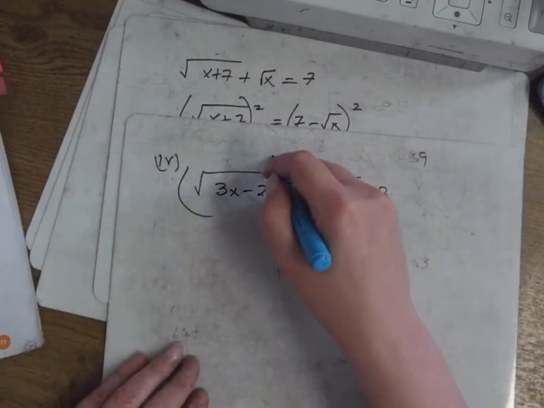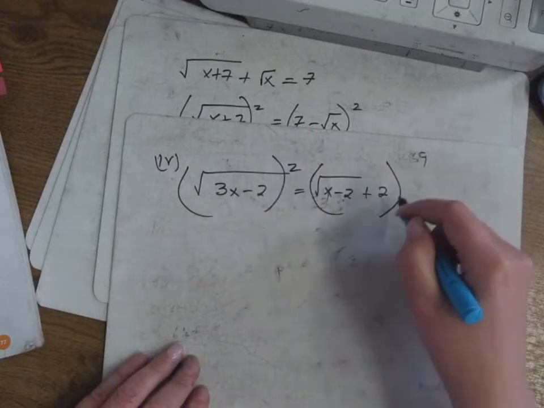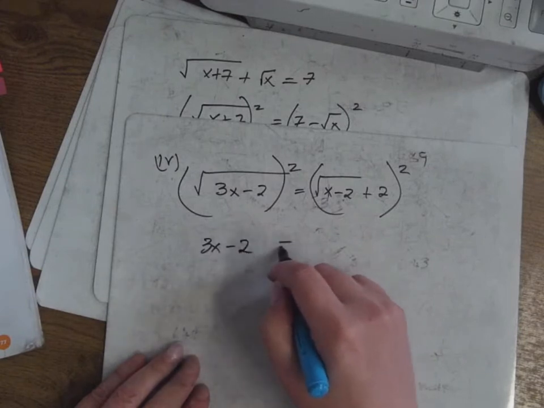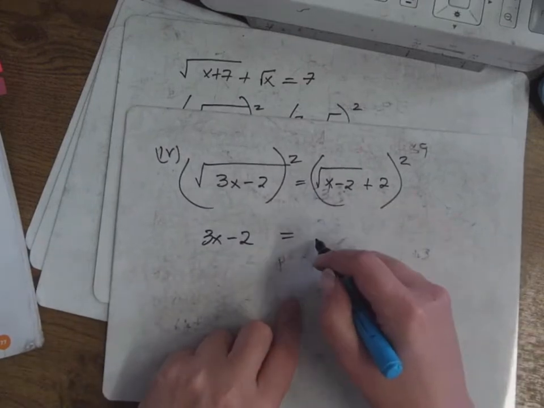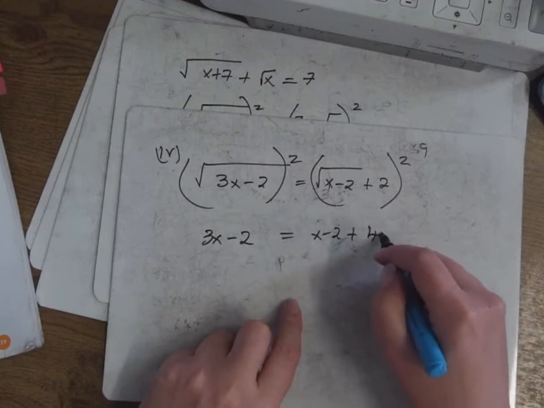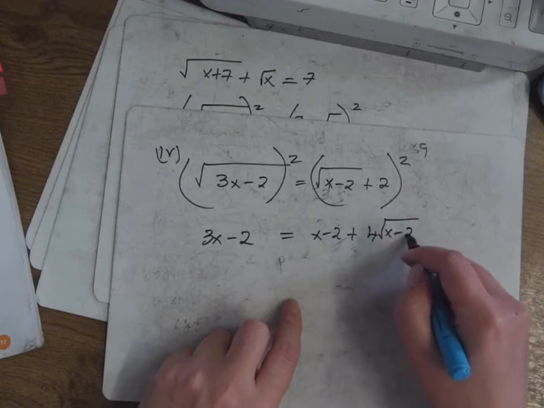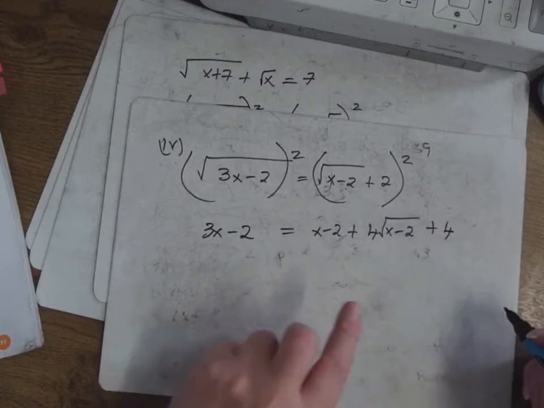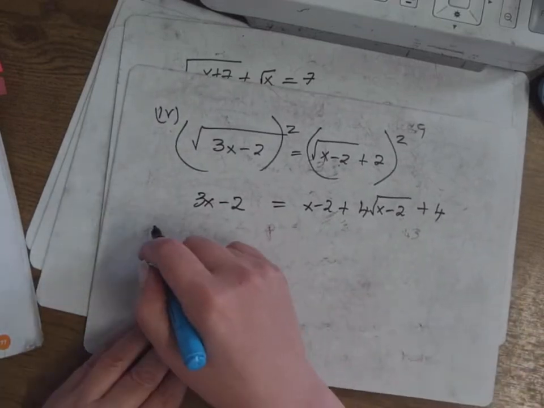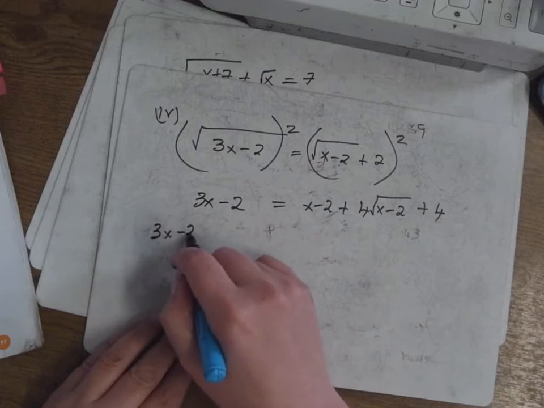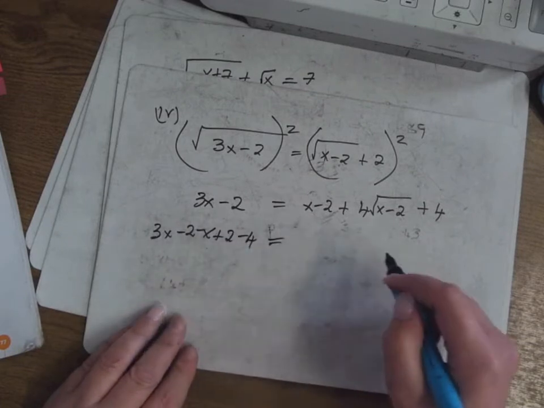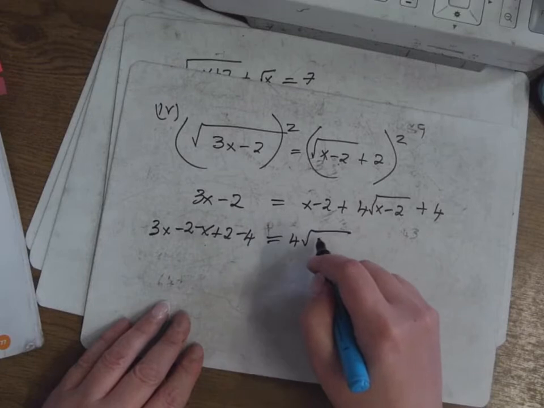Square both sides, so square that side and square this side. Squaring on this side, you'll get 3x minus 2. Over this side, you'll get the first term squared, so the first term squared is x minus 2. Then you'll get twice the first by the second, which is 4 times the square root of x minus 2. And square the last, you get 4. There's still a square root sign, so I isolate that on its own on the right hand side, everything else over. So I have 3x minus 2 minus x plus 2 minus 4 equals 4 times the square root of x minus 2.